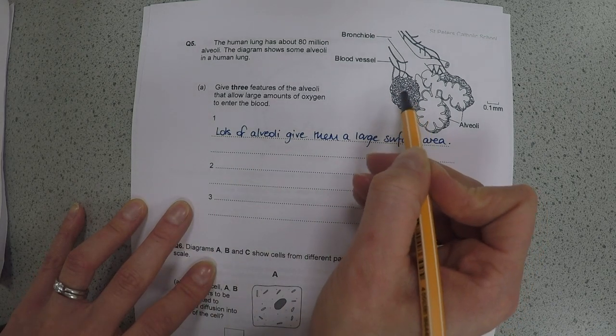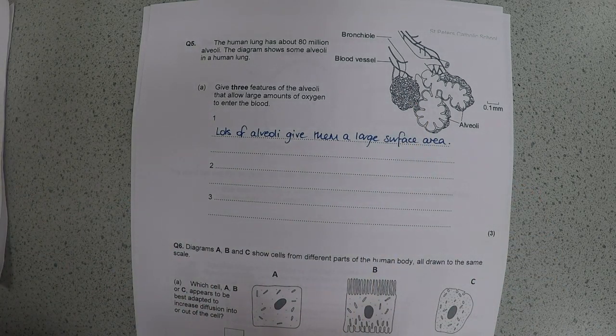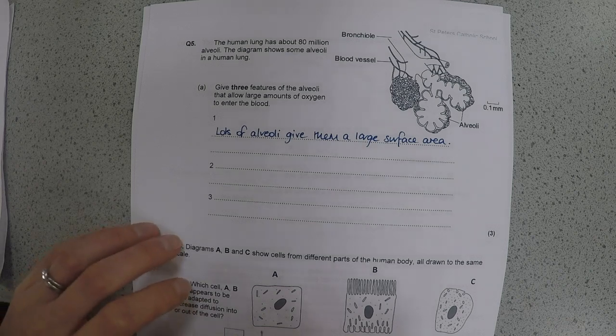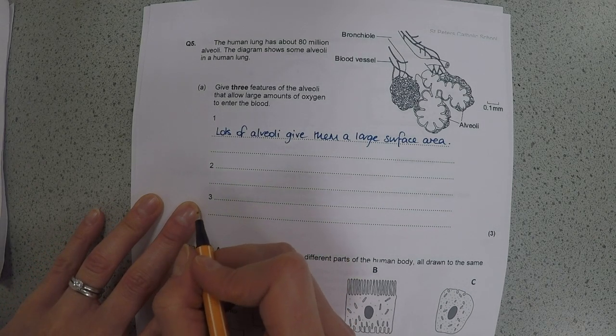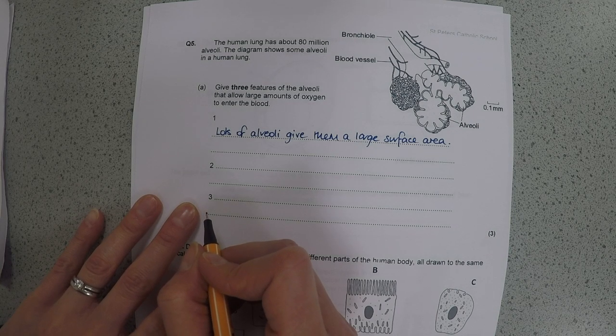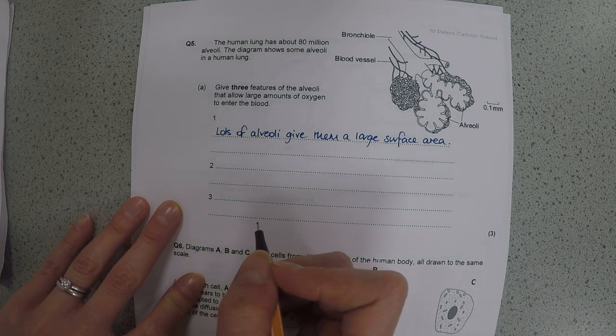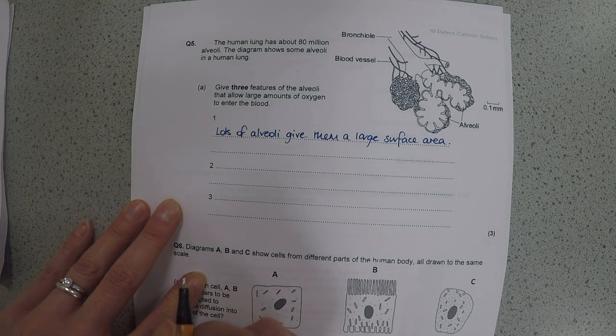Capillaries, which are around the alveoli, also have a wall that is 1 cell thick. So it's really important that you make it clear that it's the wall that's 1 cell thick and not the cell wall, because animal cells do not have cell walls.